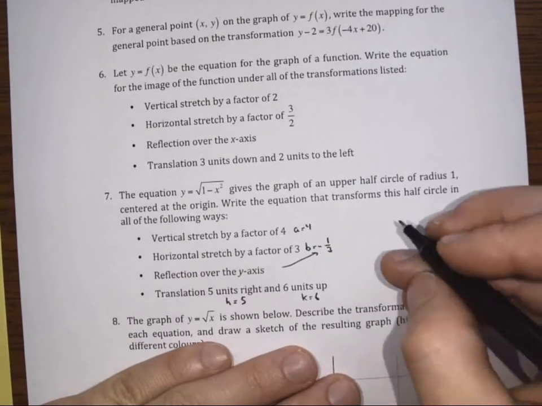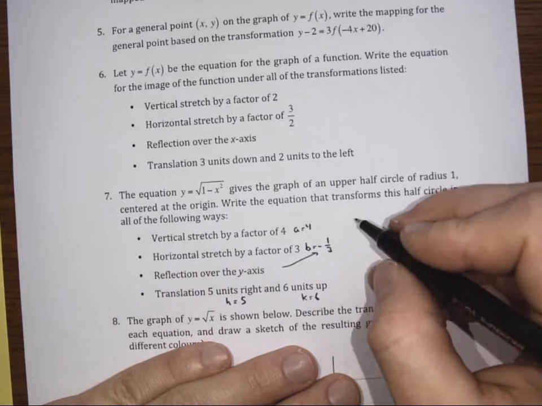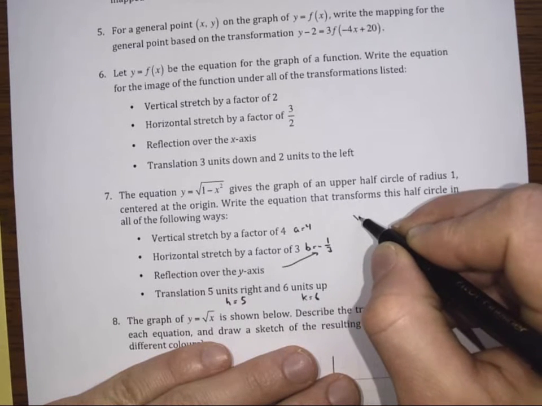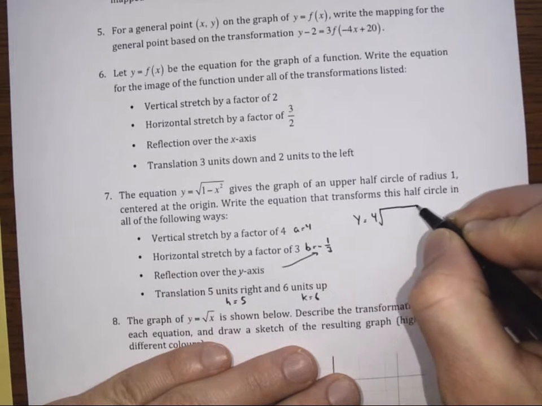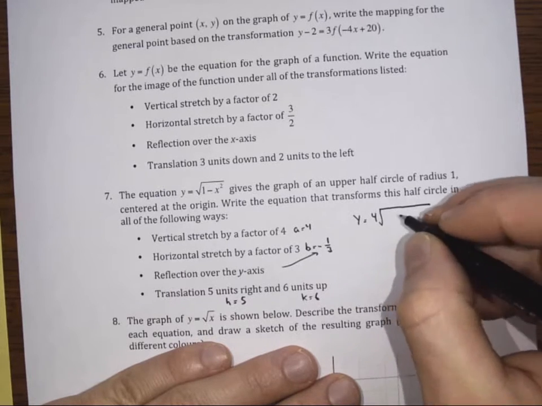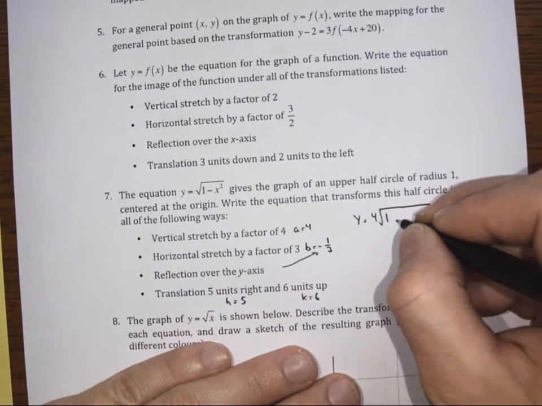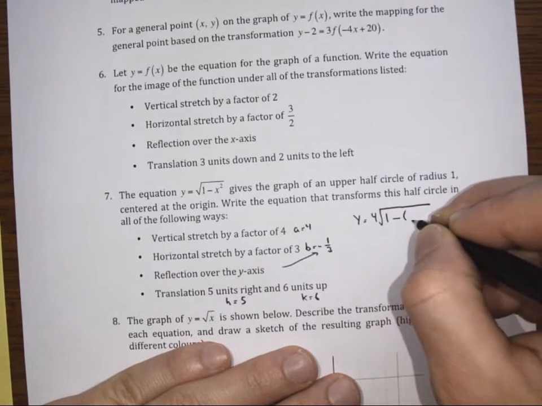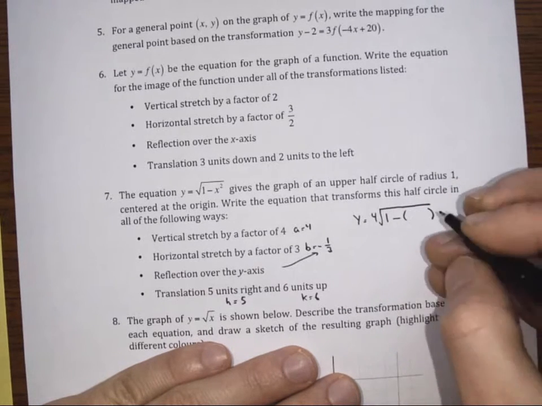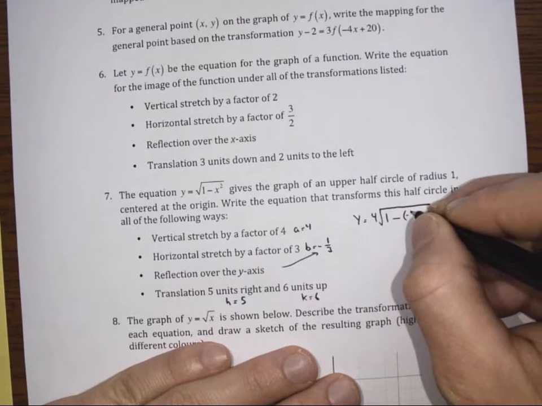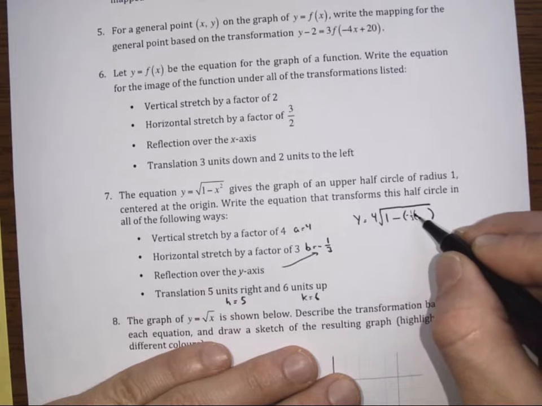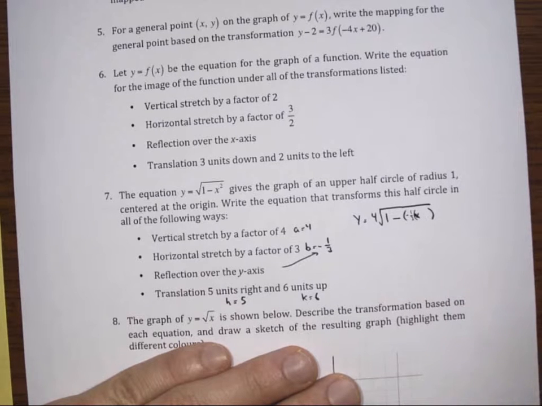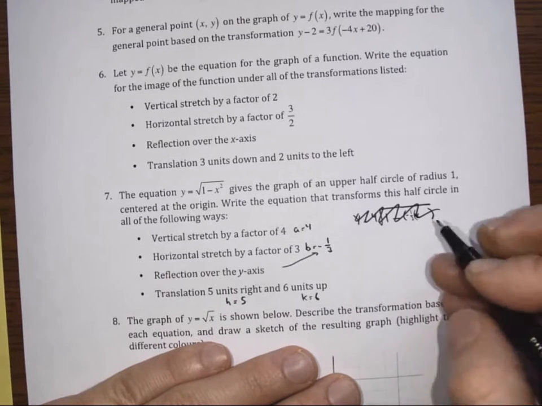So this tells me that my new function is going to have a multiplier in front of 4. And I'm still going to have this regular thing on the inside of the square root, but I'm going to replace my input. Maybe I can write this a little bigger. I'm realizing it doesn't show up that big on the screen.